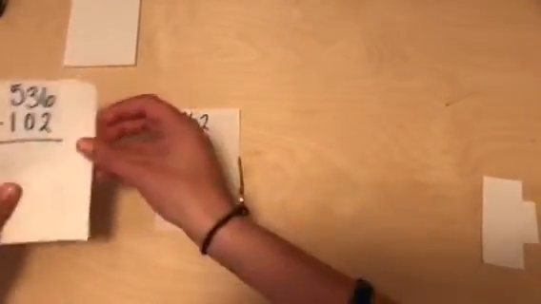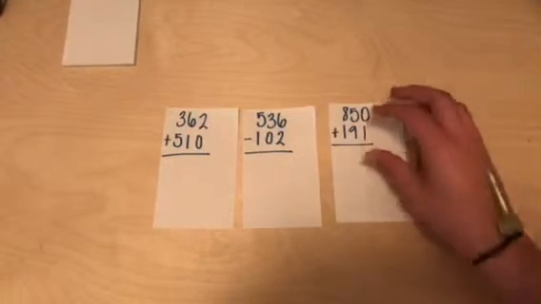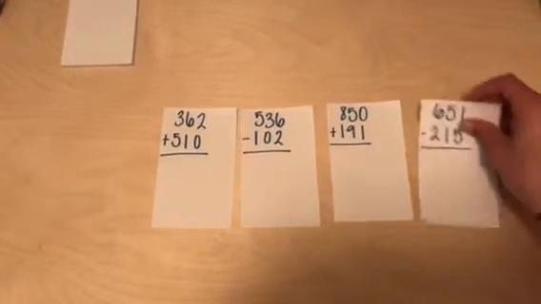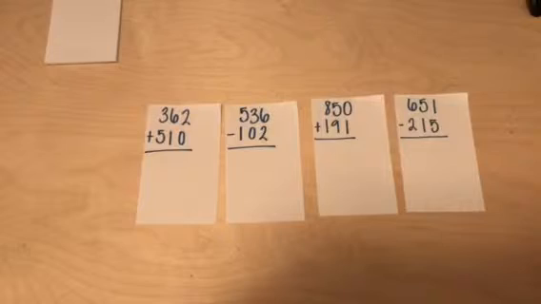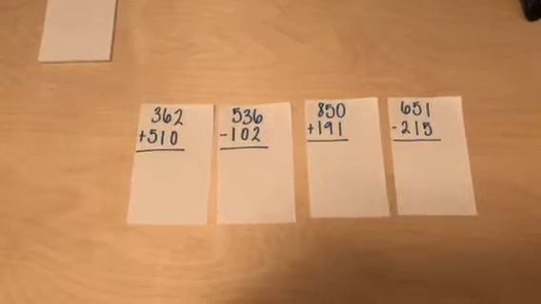So hopefully that was a nice refresher for you. And here are some practice problems that you're able to try. I'll give you a minute to write those down, and then I can show you the answer for all 4.